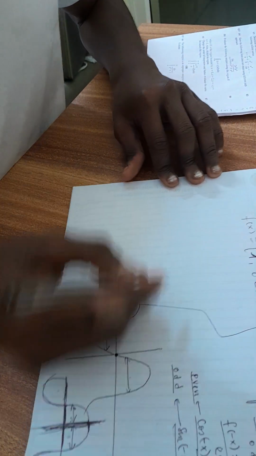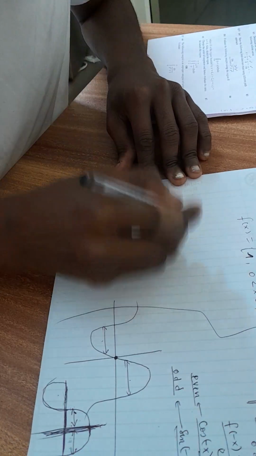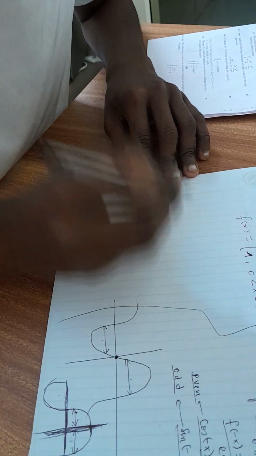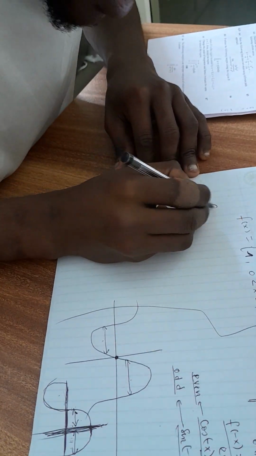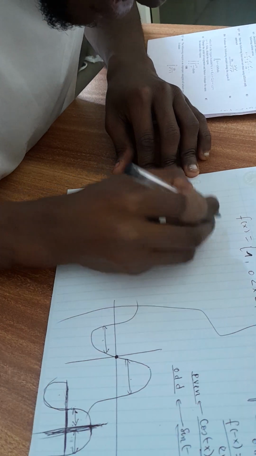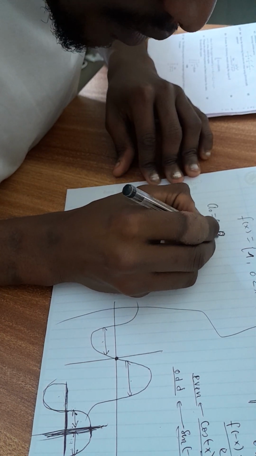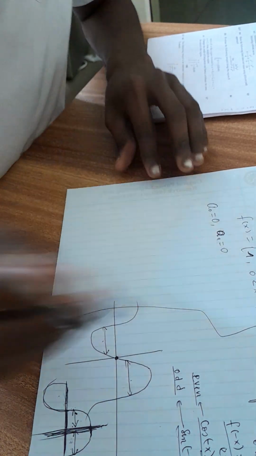Now let us solve this one. They said that this is an odd function. So if they say that this is an odd function, what does it mean? It means that a0 will be 0, and an will also be 0.